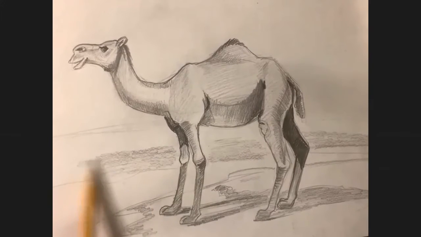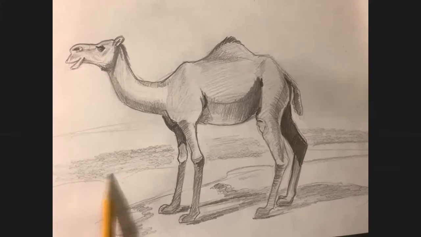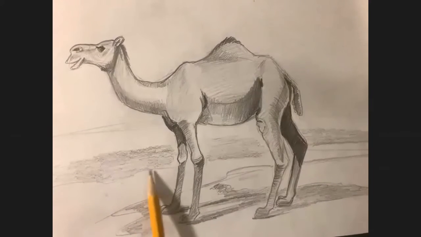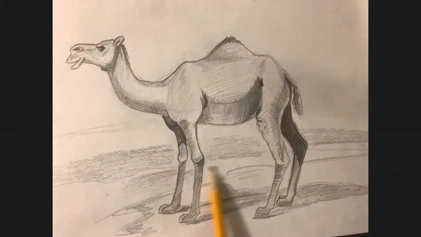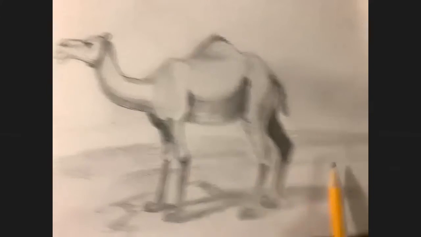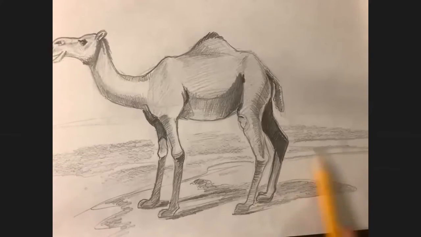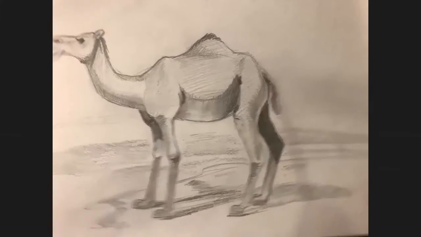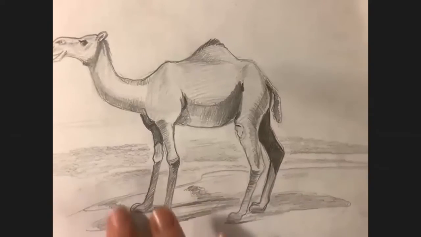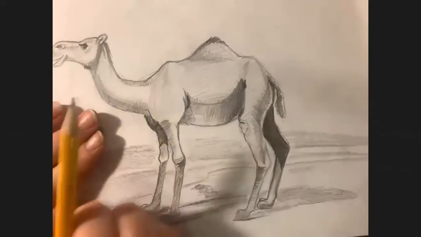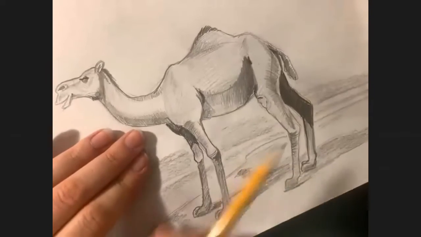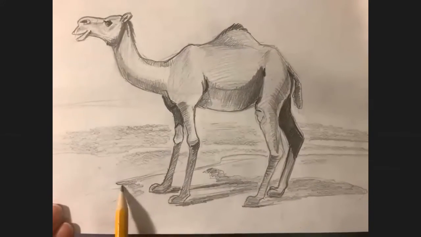So I'm gonna make the shading really fuzzy and a little more flat. So there's like grass and water here, you know, and stuff like that. But I'm not gonna try to draw that with a lot of detail.